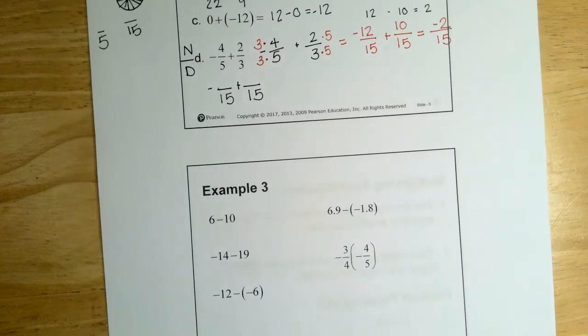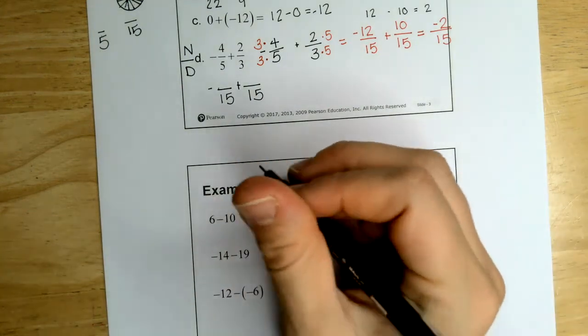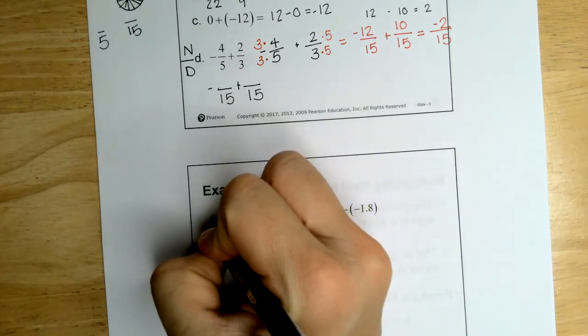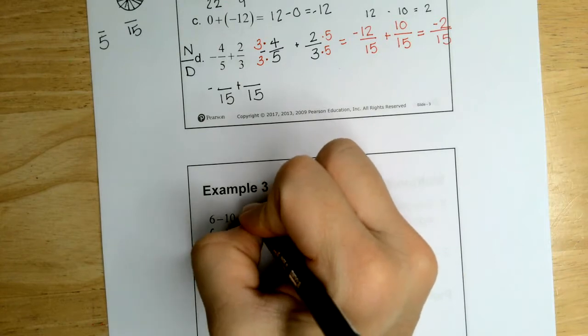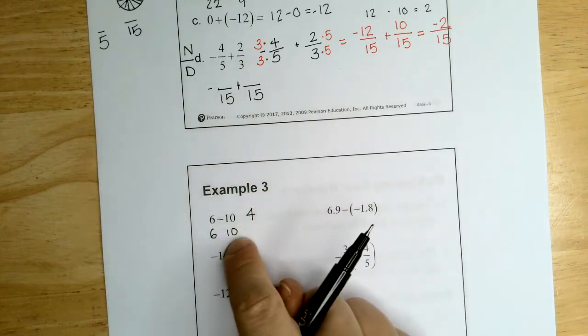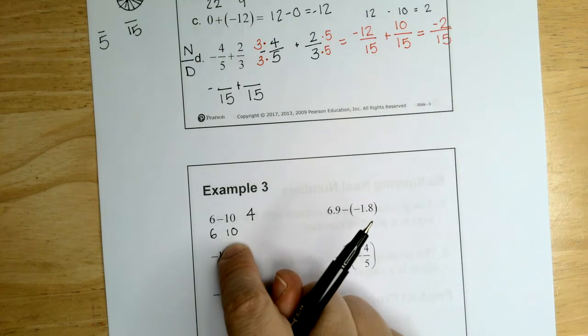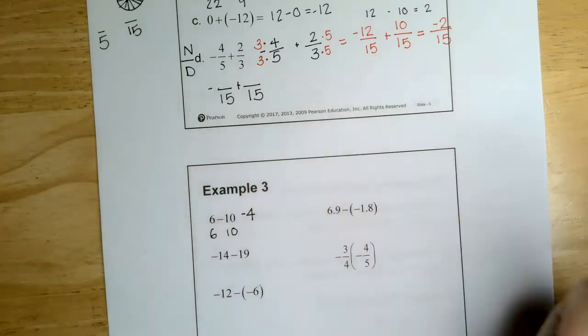All right, example 3. Here we want to combine a +6 and a -10. They are different signs. So we're going to say this absolute value is 6. Here the absolute value is 10. 10 minus 6 is a +4. The sign of the bigger absolute value is a negative sign. So it's -4.